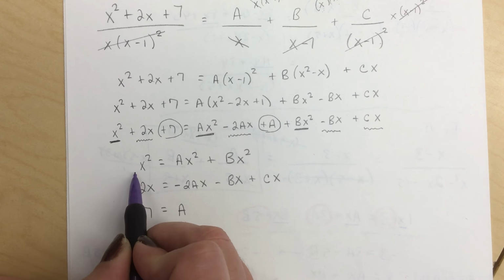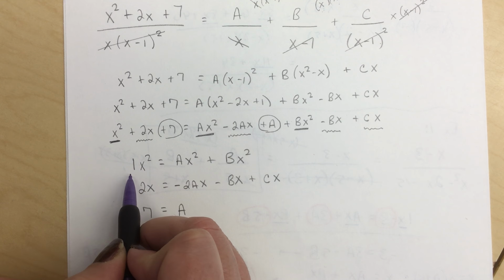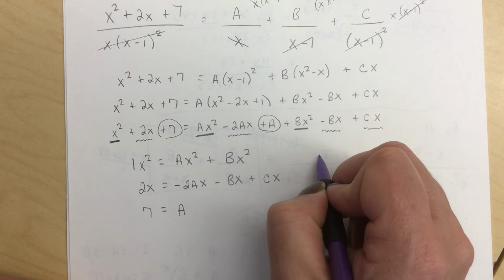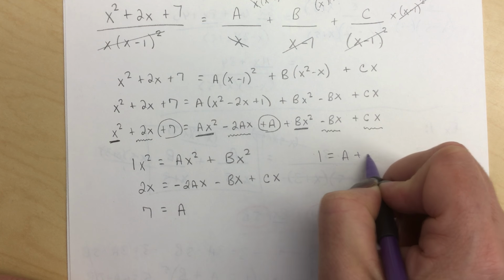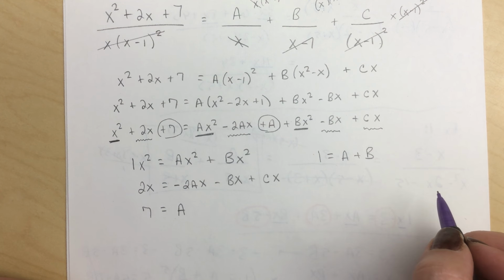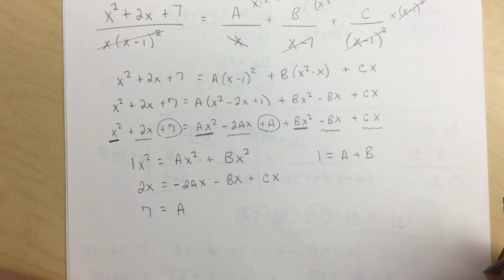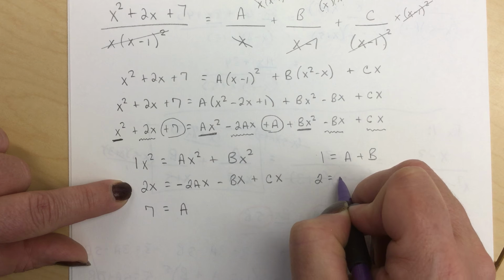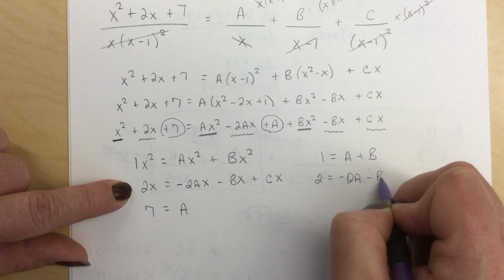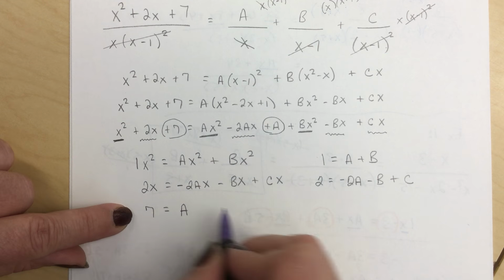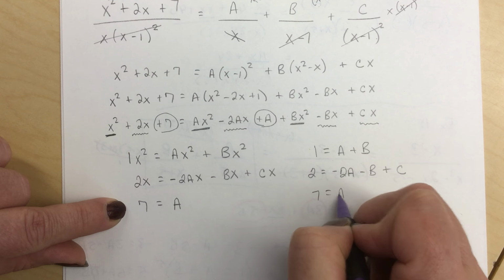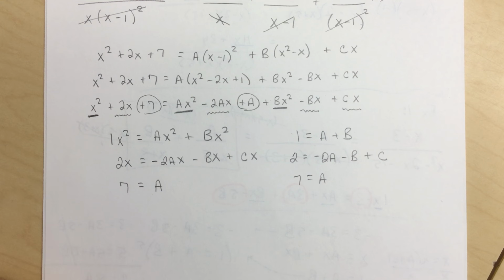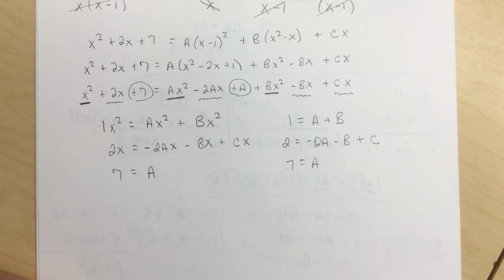Okay, so now we're going to write them without the x's in them. If x squared, or this is really 1x squared, if 1x squared equals ax squared plus bx squared, then 1 must equal a plus b. So that's just a coincidence. Brayton asked about that a little bit ago. That happened to be in the equation before, but it's just a coincidence. Okay, this equation becomes 2 equals negative 2a minus b plus c. And then this stays the same. 7 equals a. So everybody see where all that comes from? Yeah. Okay, now this is nice.